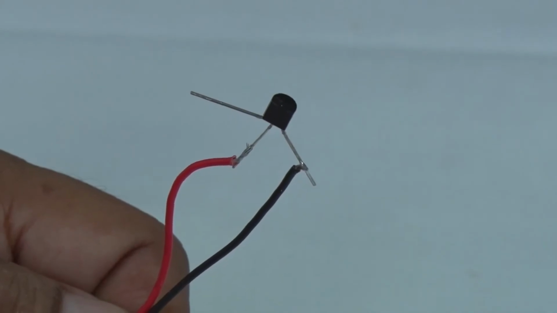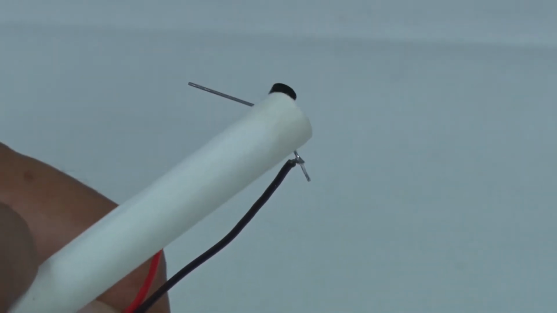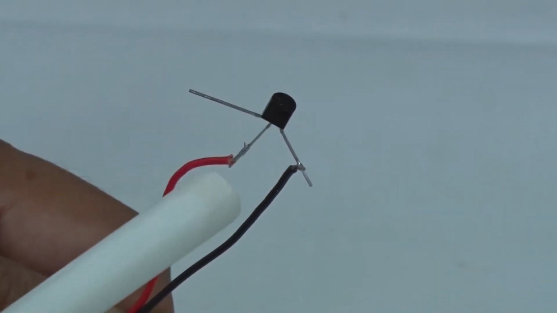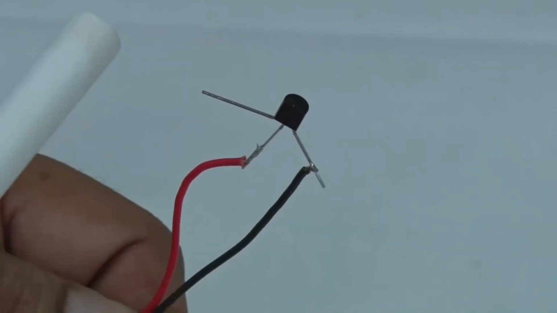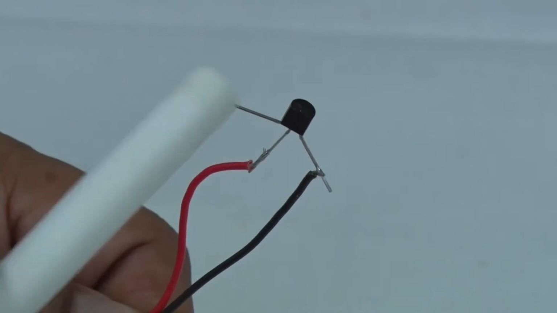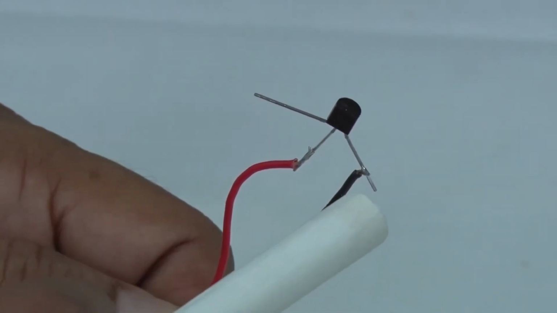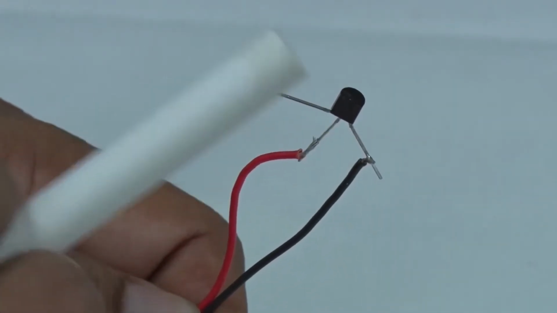And the data sheet will tell: if you face this flat rectangular part towards yourself, the middle one will always be base, and of the 2 side ones, one will be emitter and one will be collector. The data sheet will tell which side is emitter and which side is collector. You also have high power transistors.